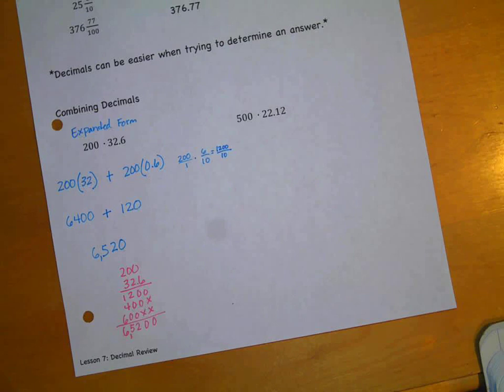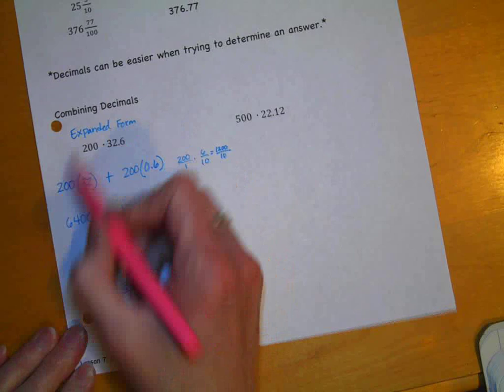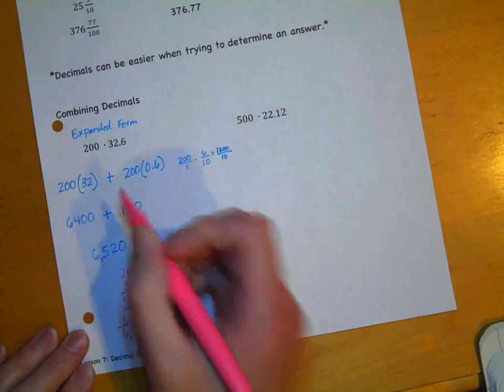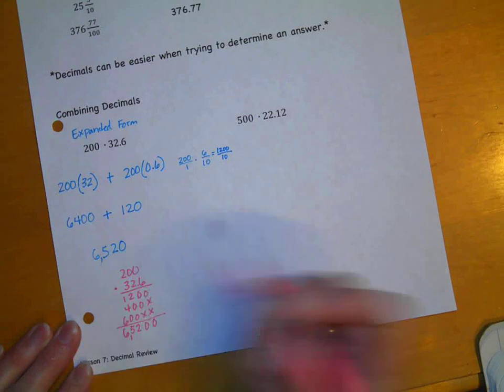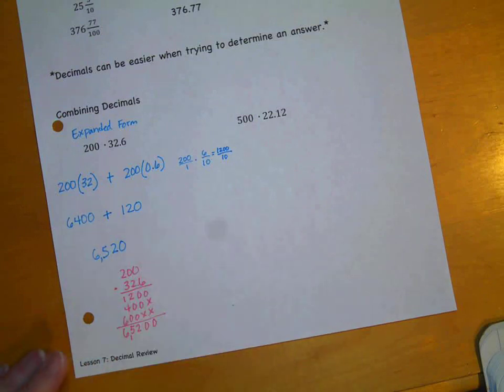Okay, so now Mrs. Nelson is saying, everybody in the room should be saying, why in the world would we do it both ways? Well, you don't. You don't do it both ways. What I'm trying to do is teach you all the options. So again, the blue form is called expanded form. This form right here is your standard algorithm for multiplication. All we did is we took 200 and we multiplied it by the decimal. Boys and girls, do I care which one you choose? Absolutely not. As long as you're consistent and it works, I am happy with you doing that, okay? But I did have to teach you expanded form so you understand it.